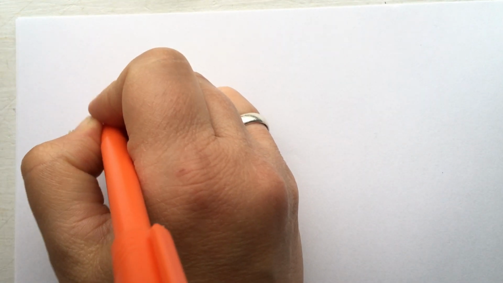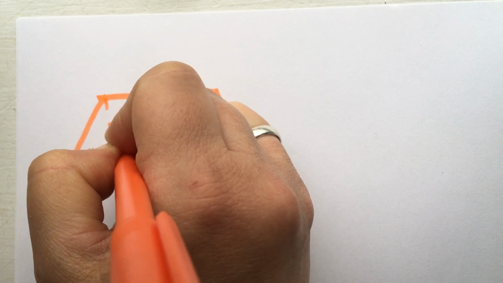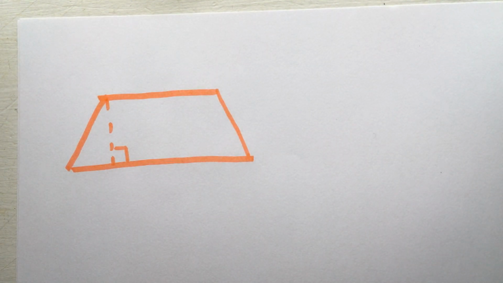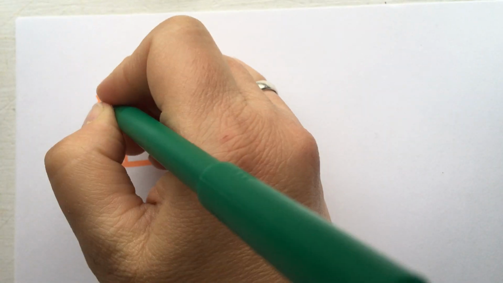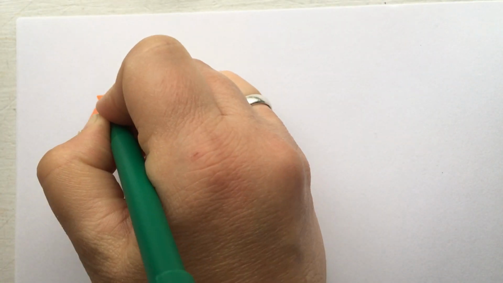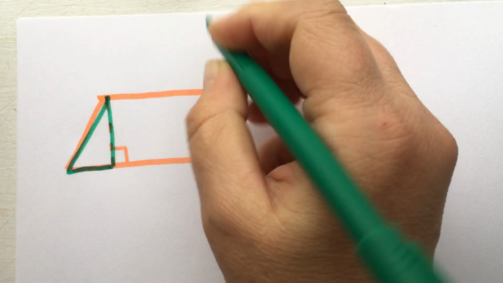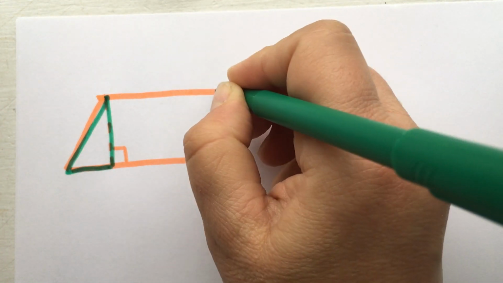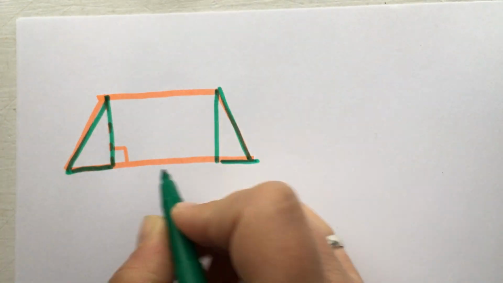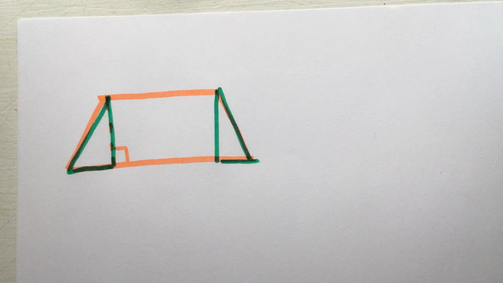Remember that this is height, right? And when I look at this trapezoid, if I don't have a formula, I can look at it as a complex shape. A complex shape is a shape that's made up of 2 or more shapes. And if I look at this carefully, I can see a triangle, another triangle, and a rectangle in between.